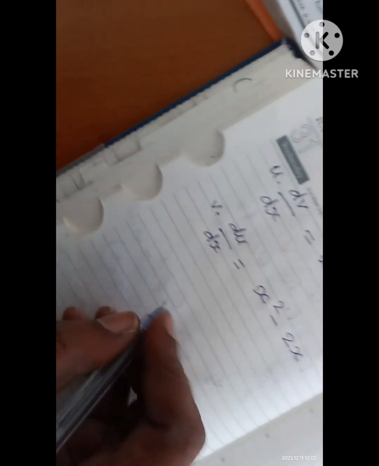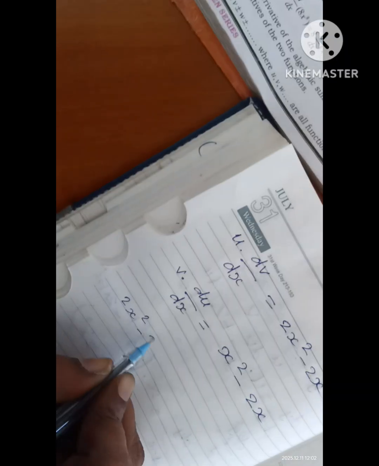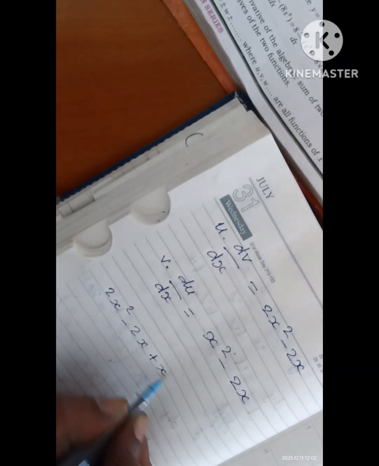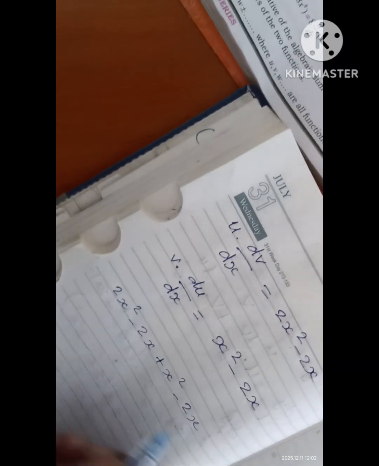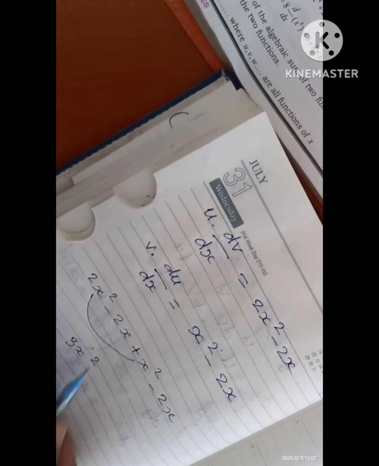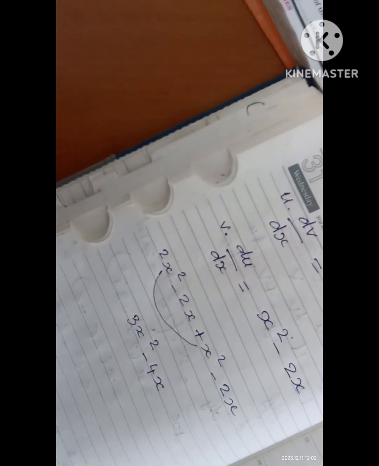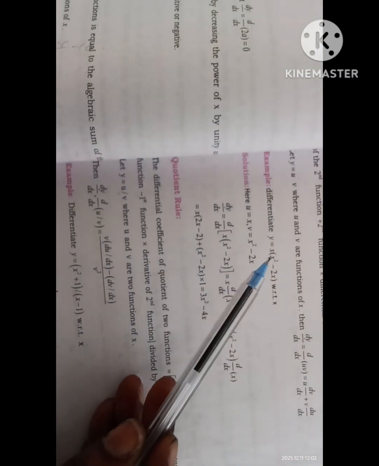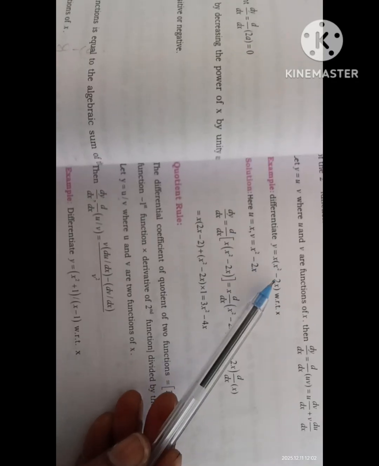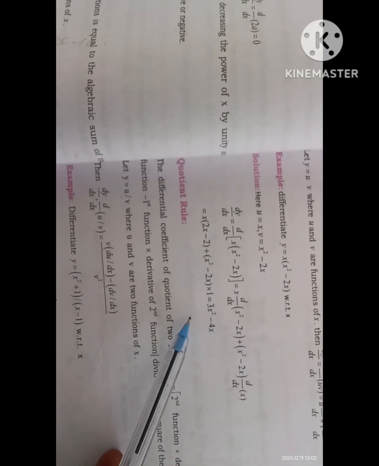So when we add, 2x square minus 2x plus x square minus 2x. So 2x square plus x square, 3x squared minus 4x. Is there any option? So here the example sum, y is equal to x square minus 2x. So we have calculated the answer 3x square minus 4x.